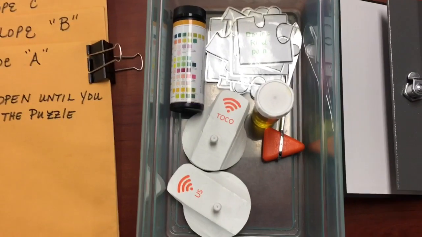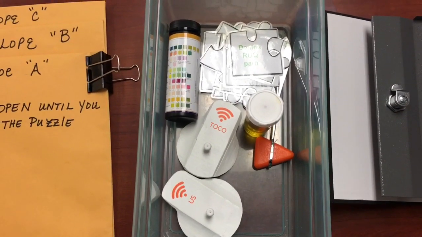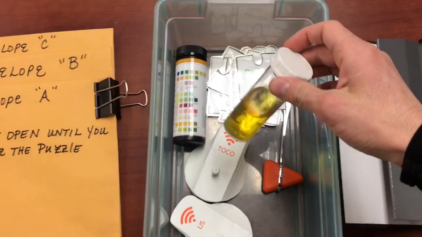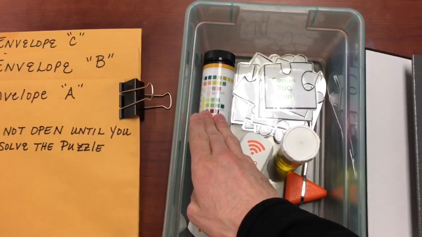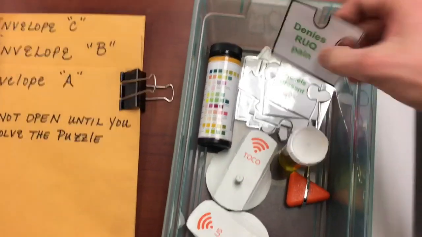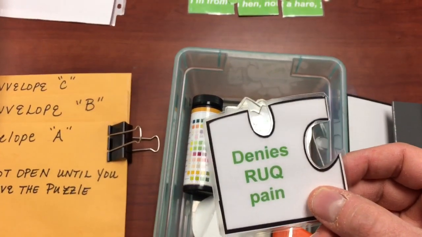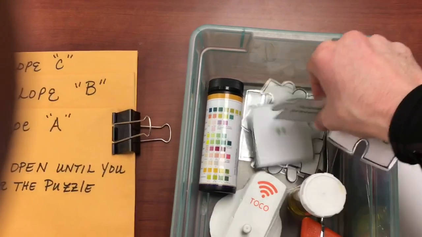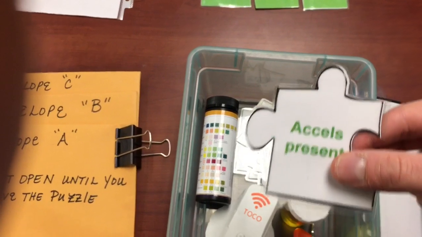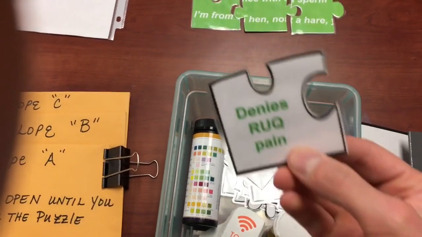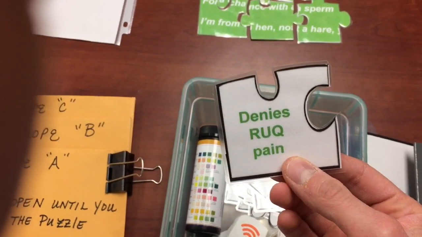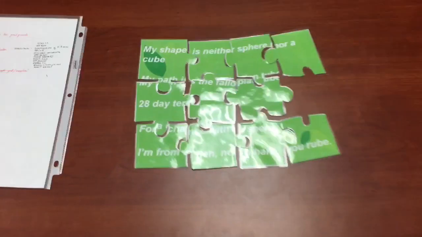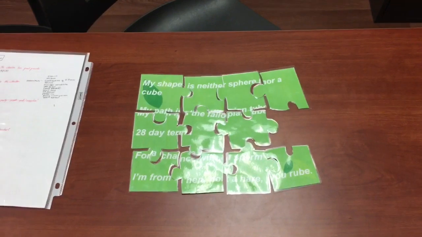And then they'll be given some additional supplies to do a physical assessment. So like your ultrasound, your TOCO, a urine sample, and strips for that. And then they'll get puzzle pieces. So they'll have to ask the patient, does she have any right upper quadrant pain? Or they'll have to look to see, are there any accelerations present? Once they figure out, after doing a good assessment, what's occurring for the patient, they'll assemble yet another puzzle, and they'll be greeted with this limerick.